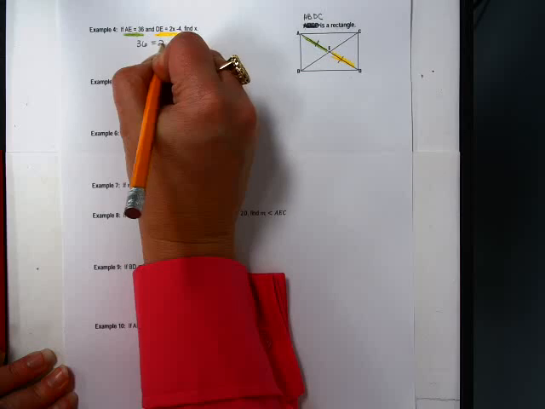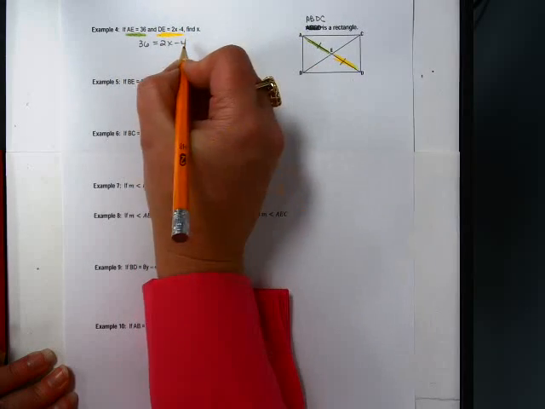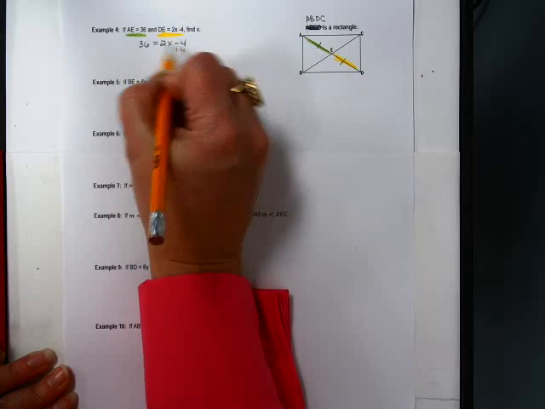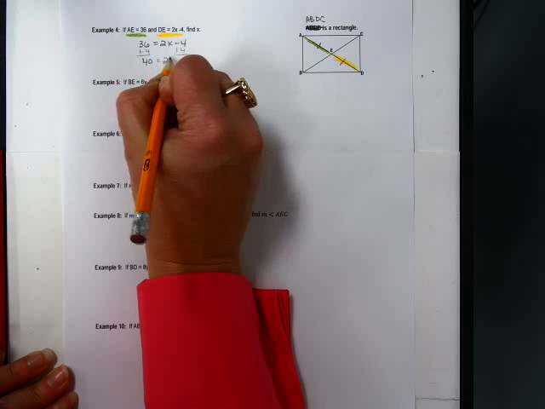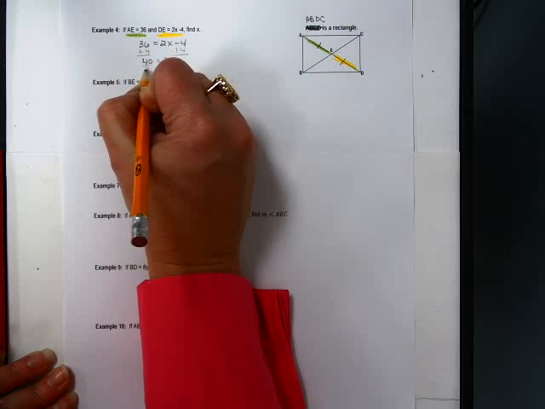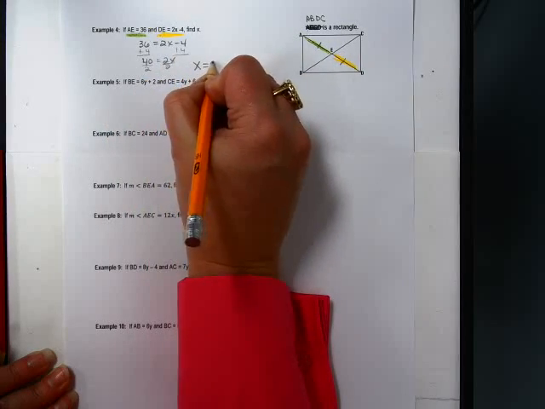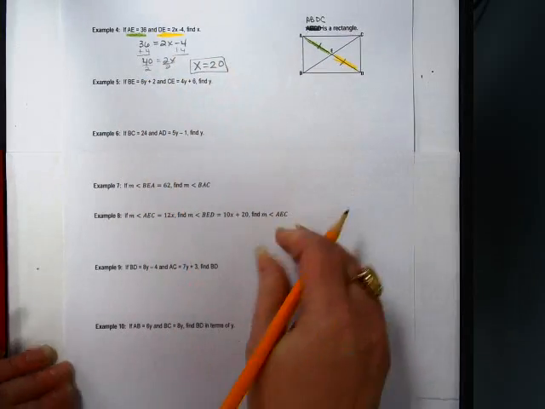36 equals 2x minus 4. I'm going to add 4 to both sides. Then I'm going to divide by 2 on both sides. So that means x equals 20. Okay, all right, that's the first one.